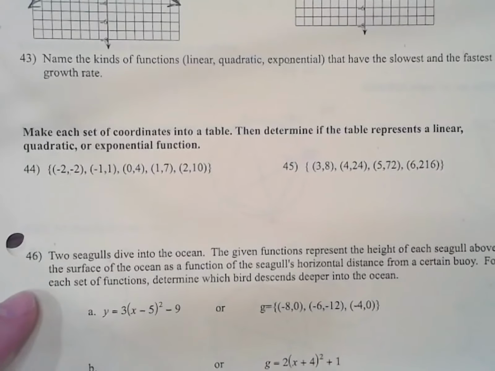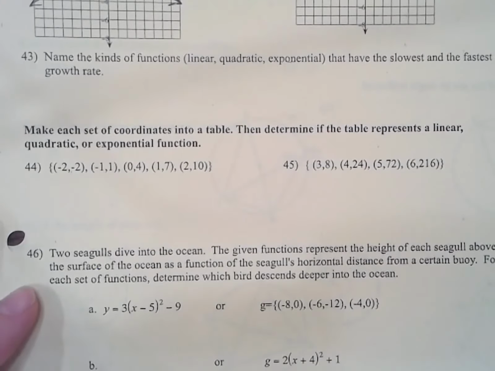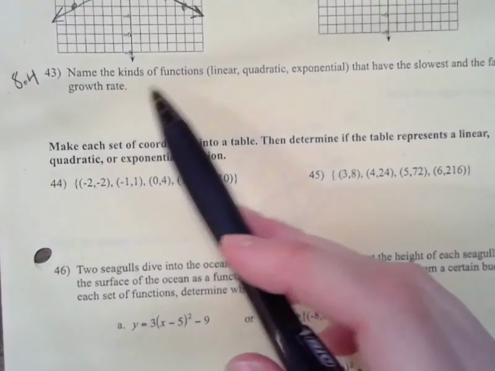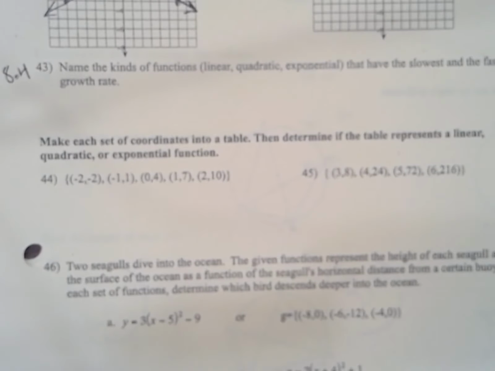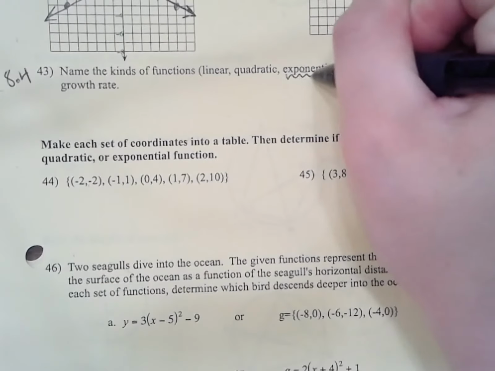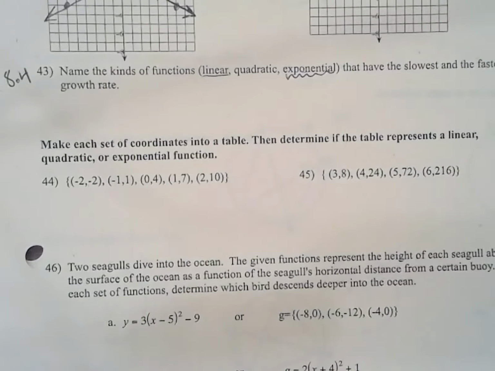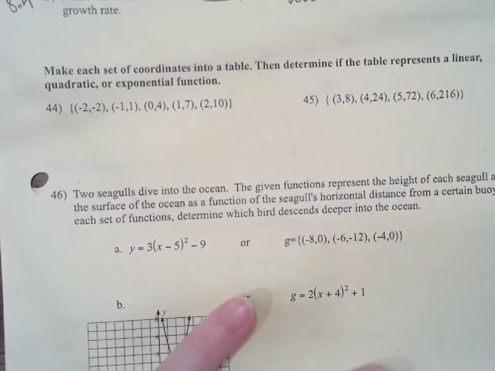Okay, we're going to get a little bit more into functions right now. And for us, this is going to be section 8.4 of the notes. So first question, name the kinds of functions, linear, quadratic, exponential, that have slowest and the fastest growth rate. Let it be known, the biggest thing that you need to know is that exponential is the fastest and that linear is the slowest. So how can we decide that from a table?